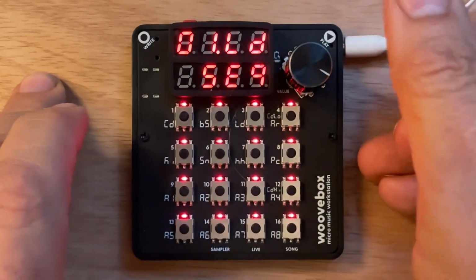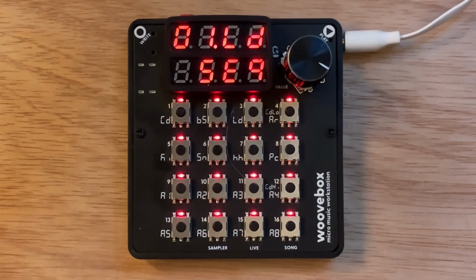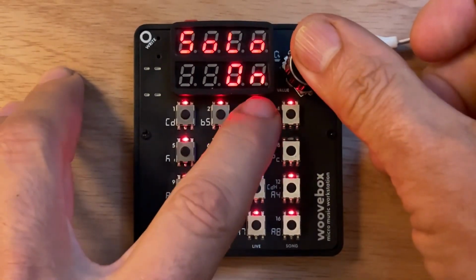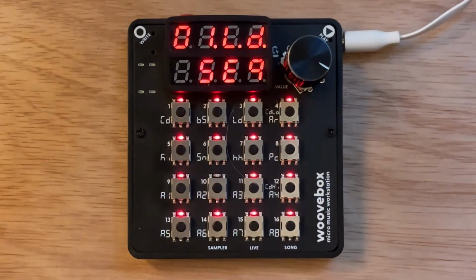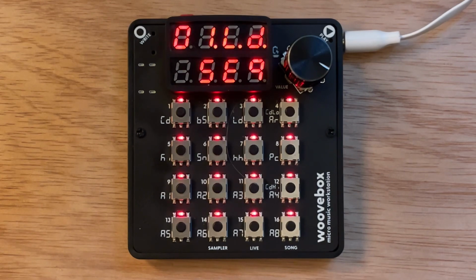So the next track is this one, which I call Robots Talking. And this track just has some strange sounds with some pitch LFOs on it to make it move up and down. I've got it set to scale mode, so you can hear it sort of stopping on the notes of the scale.